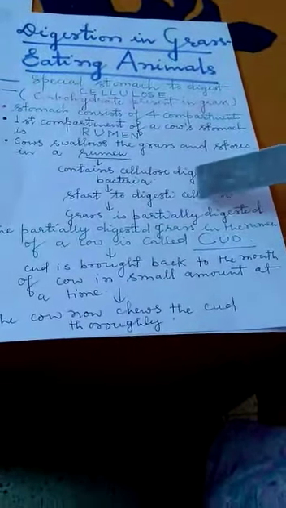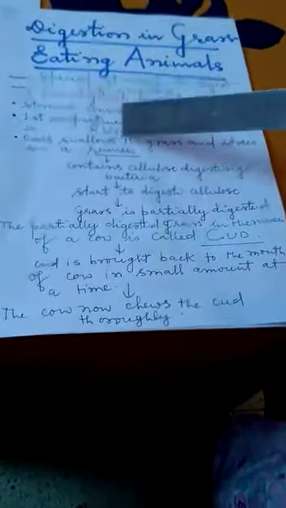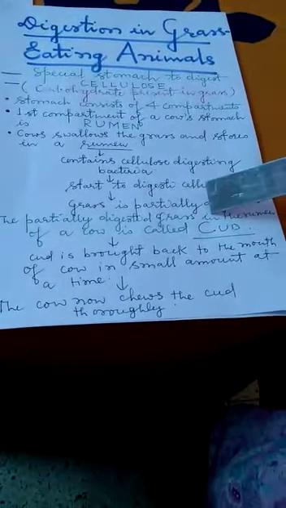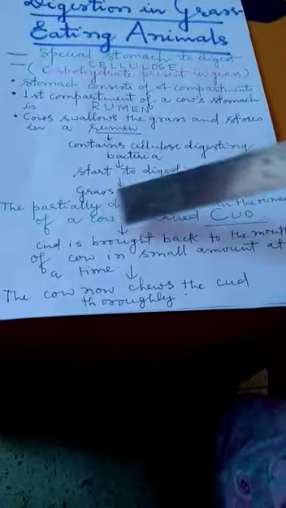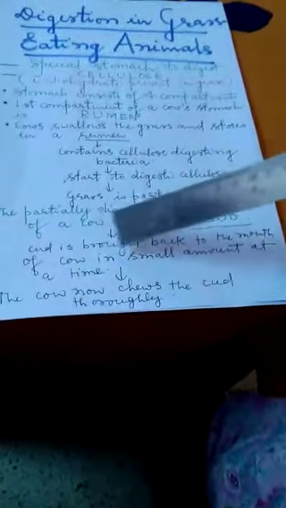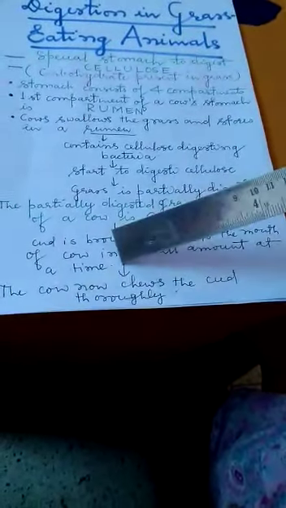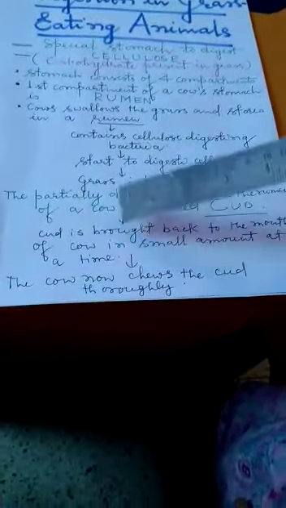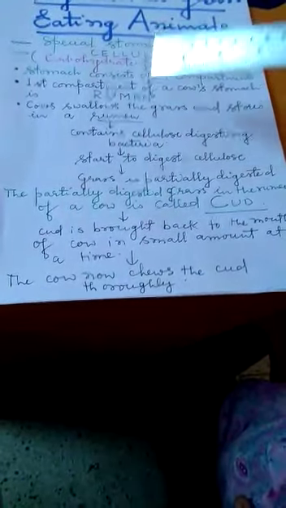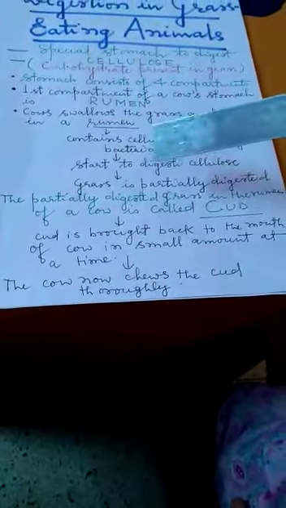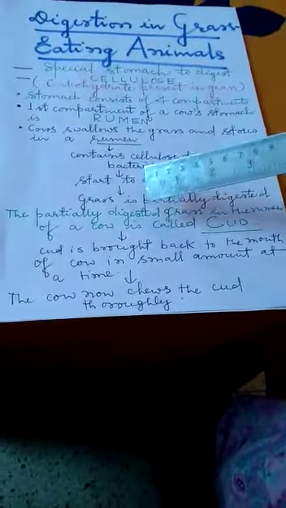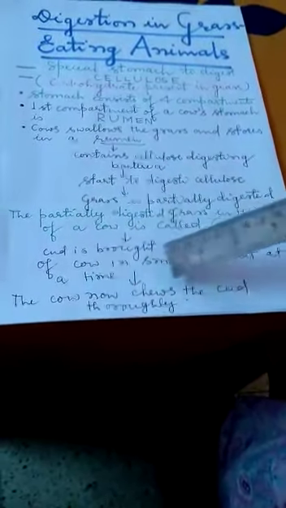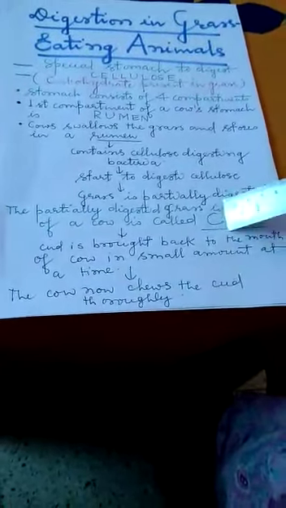And when the grass is partially digested in rumen, the partially digested grass of a cow is called cud. And cud is brought back to the mouth of the cow in a small amount at a time later on, because the partially digested cellulose of the grass needs more digestion, and again the cow chews the cud thoroughly when the cud is brought back to its mouth.